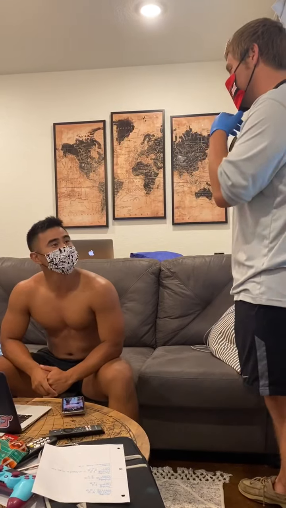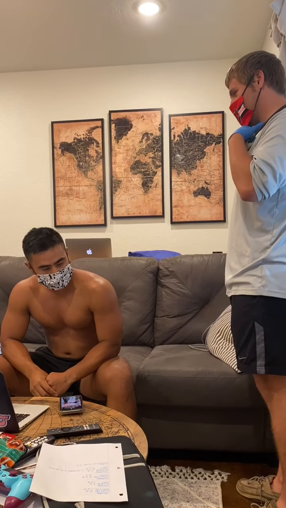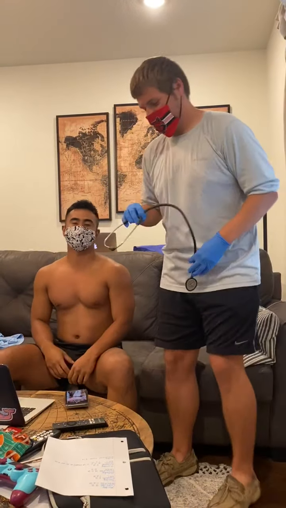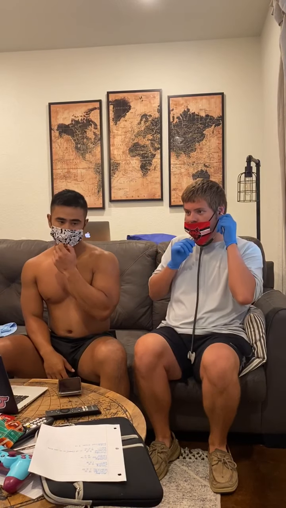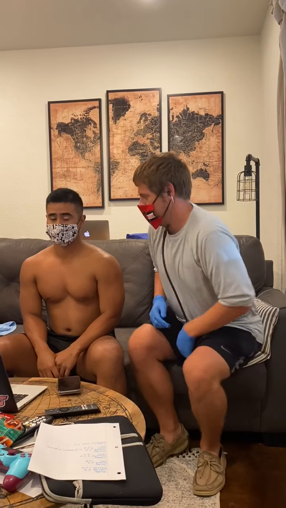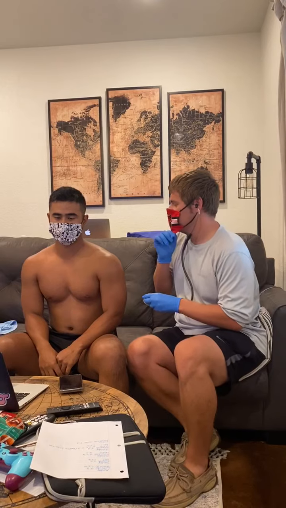Today we're just going to do some lung sounds, make sure we've got nothing abnormal going on. For normal lung sounds, we would be looking for vesicular, also known as inner lung sounds, bronchial or tubular, which is the outer, and then bronchovesicular, which is the middle. Okay, be sure to take some deep breaths for me.